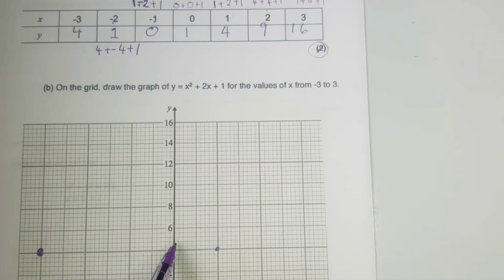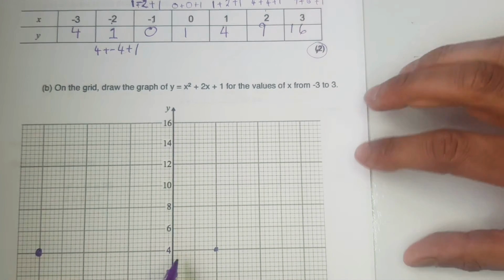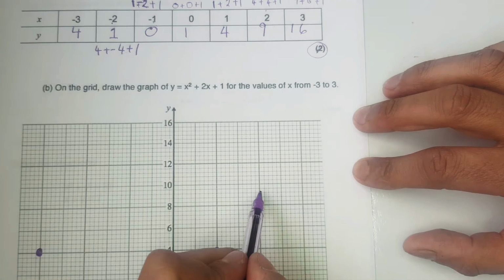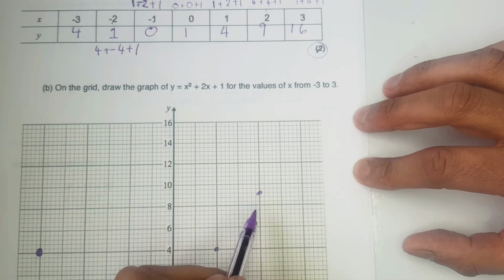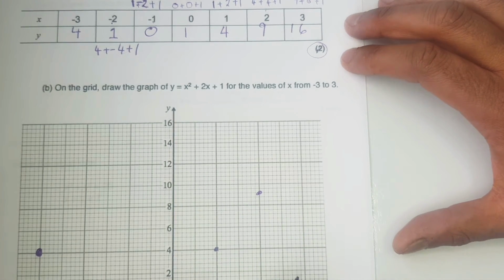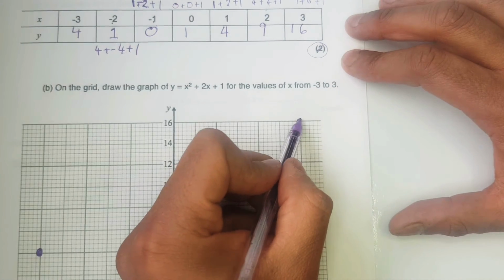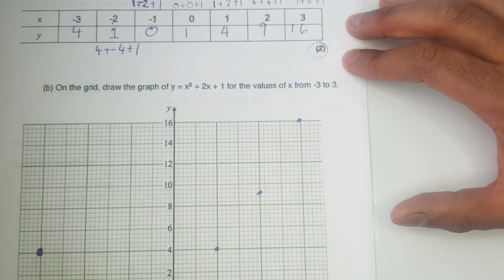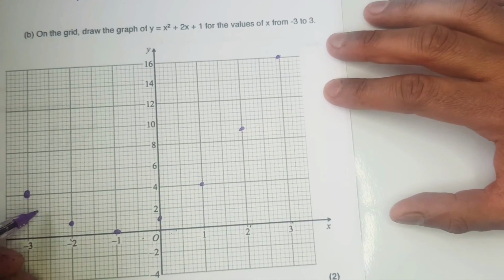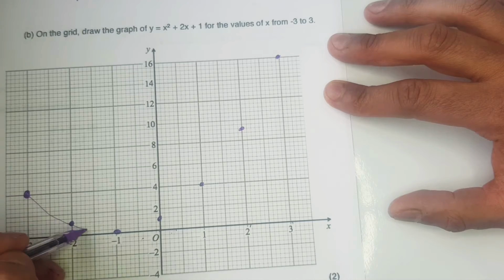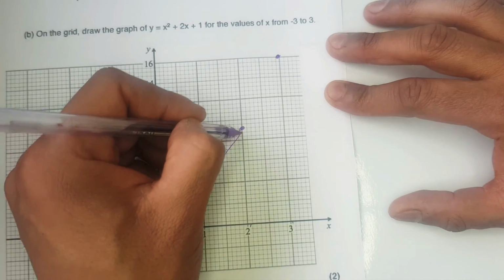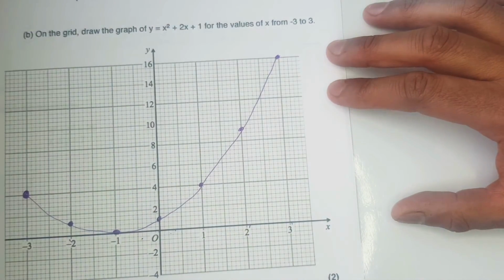The next one is 2 across and 9 up, so 2 across and 9 is there. And the last one is 3 across and 16, which is up there. Once you've got that, you should see the shape of a curve. All you do is get your pencil and draw a smooth curve going straight through all the points. It doesn't have to be straight as long as it's a curve.